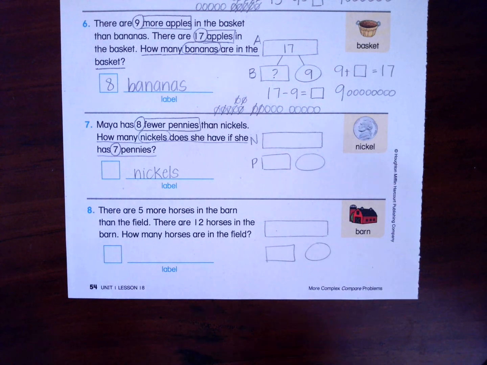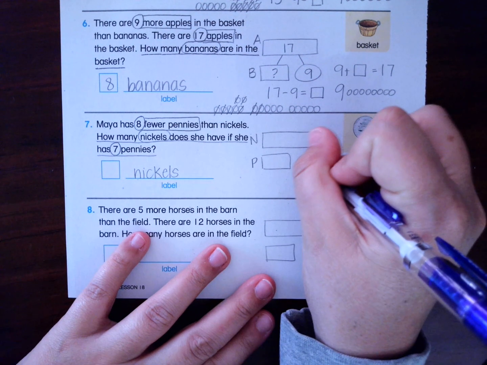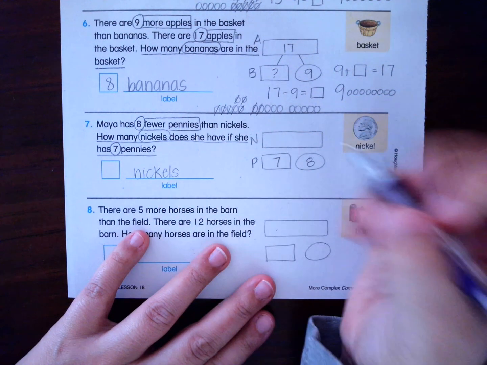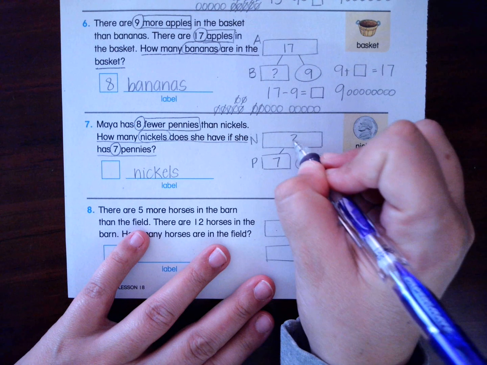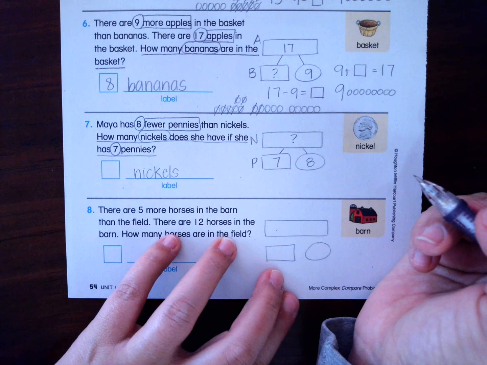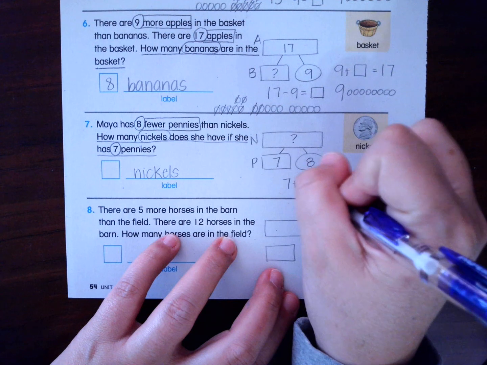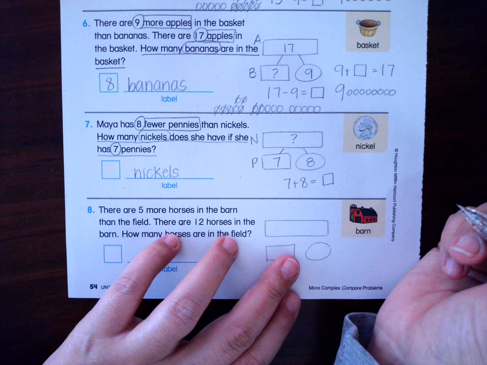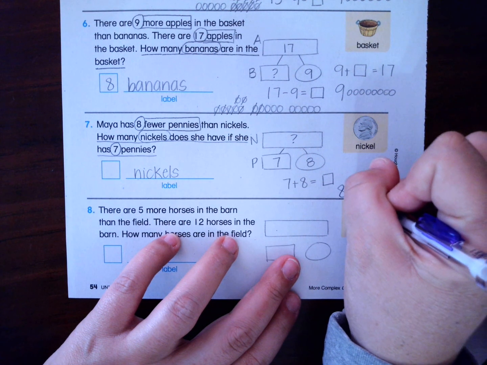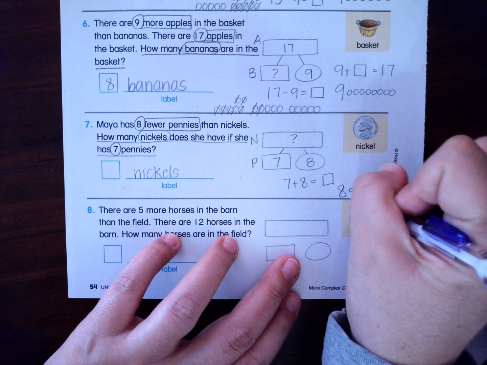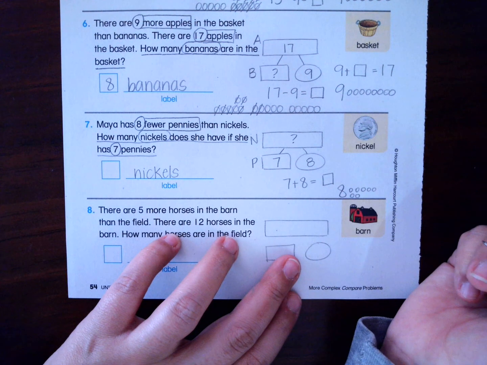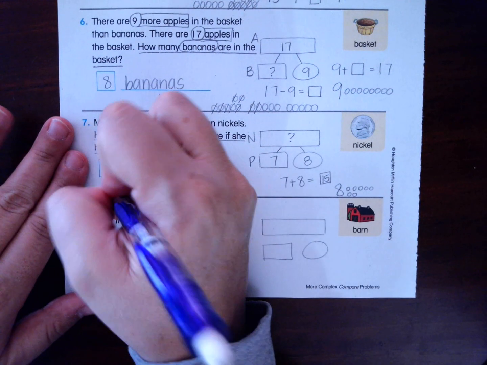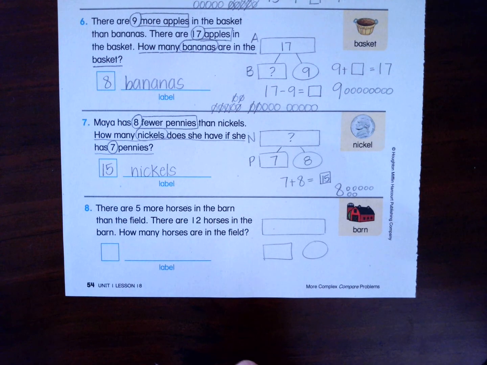Did you get it? Let's check. So 8 fewer goes right there. My 7 goes right there because it belongs to pennies. And now I'm looking for a missing total. So the only way I can solve this is by doing 7 plus 8. Maybe you did a doubles strategy. If you drew a picture, it would look like this. And I would get an answer of 15. Great job.